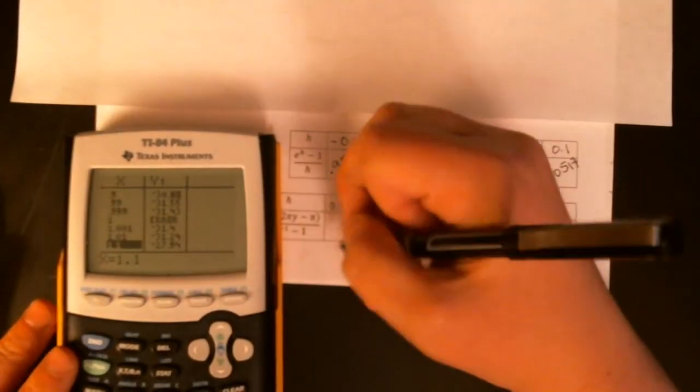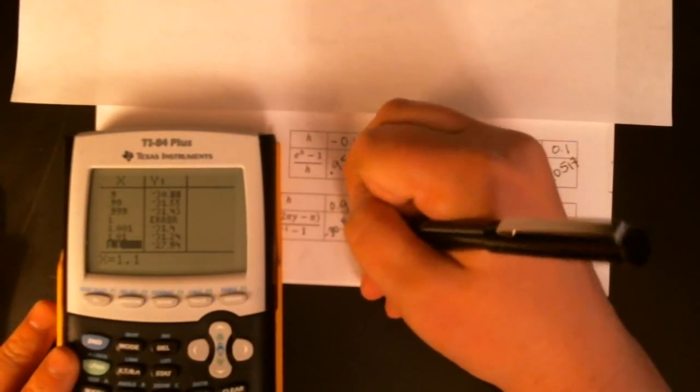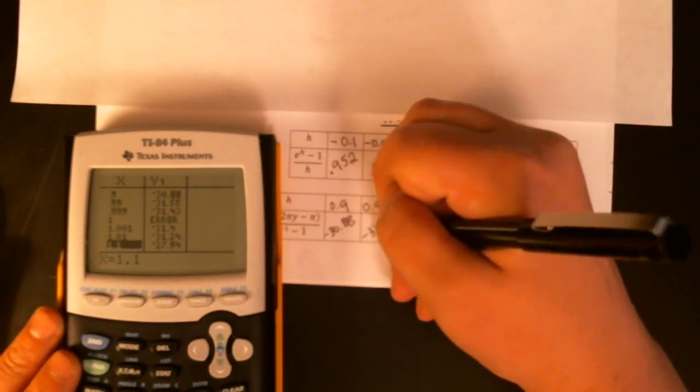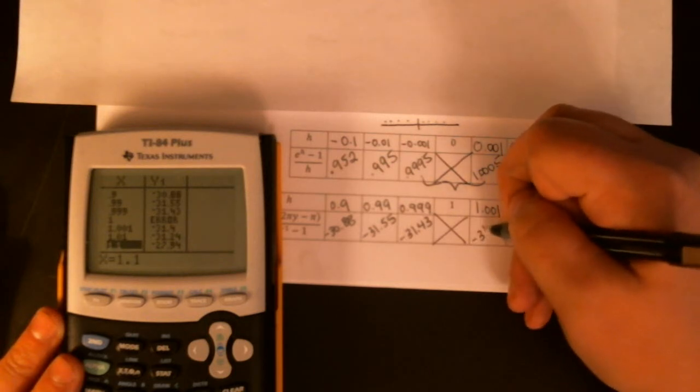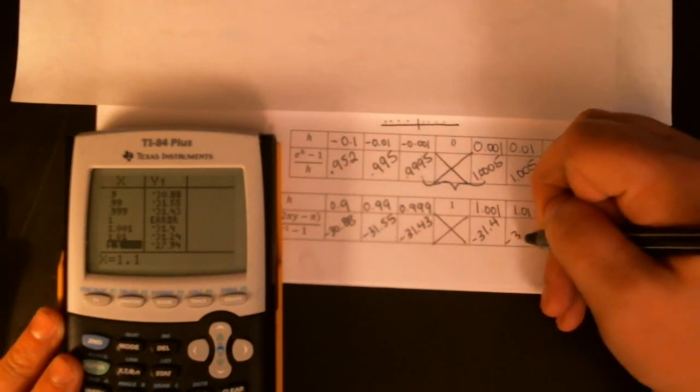So this time, let me see if I can copy those in. I have a negative 30.88, negative 31.55, negative 31.43, and then at 1 it's undefined. On the other side is a negative 31.4, negative 31.24, negative 27.94. Okay, so that's what I'm getting.